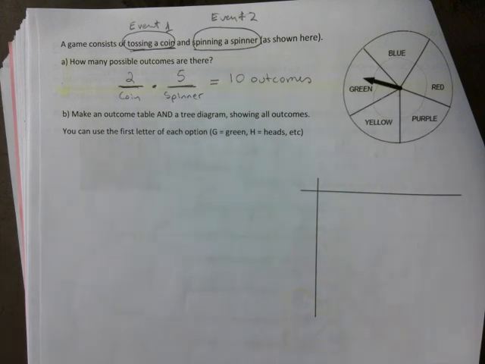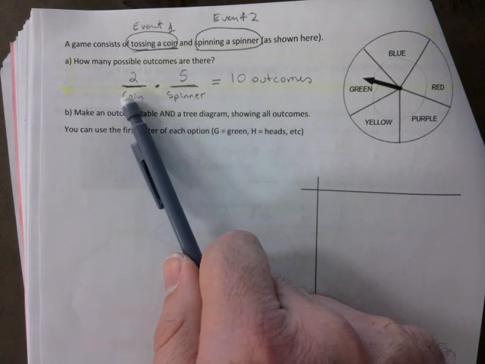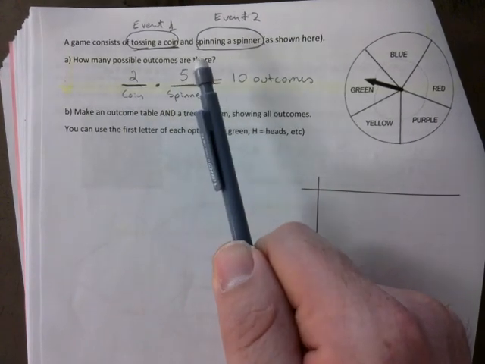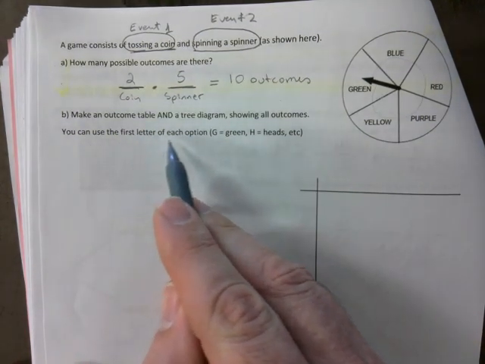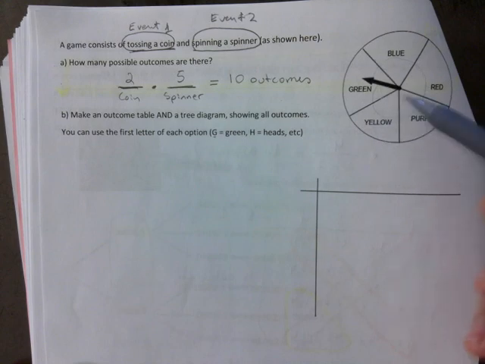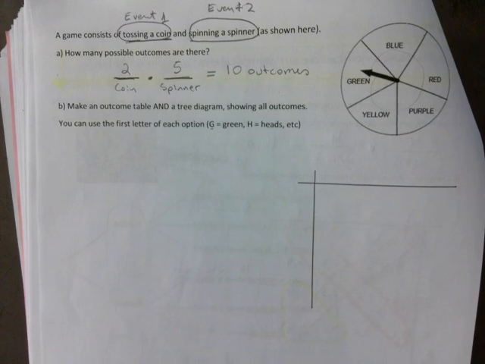If the game would consist of tossing a coin, spinning a spinner, and drawing a card from a deck of cards, it would be 2 times 5 times 52. That's how many different outcomes you would have. So I hope that starts to make sense here. And we're going to see this visually. Make an outcome table and a tree diagram showing all the outcomes. And I'm telling you to use the first letter, so G for green. I made sure there aren't any doubles here, no purple and something else that starts with a P.